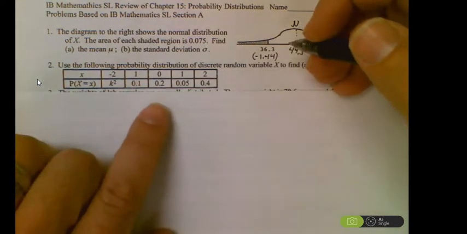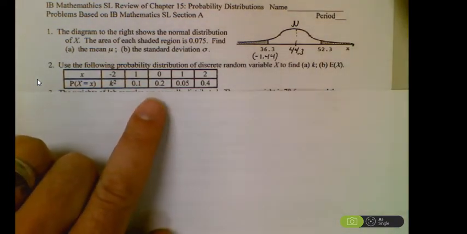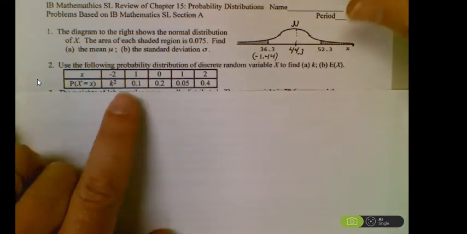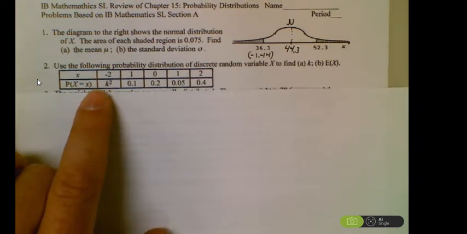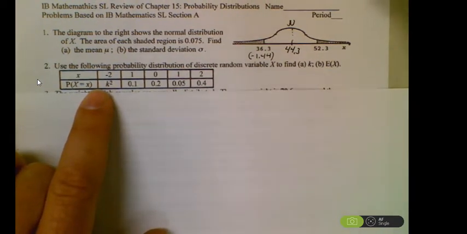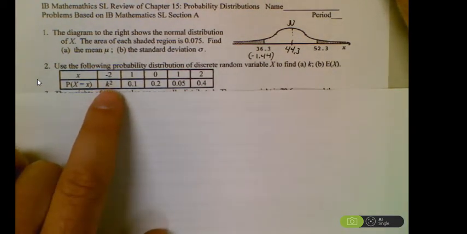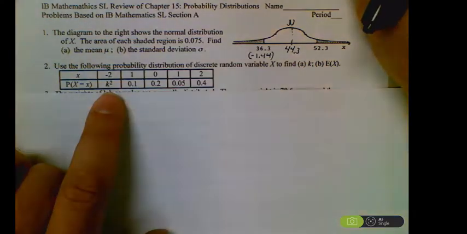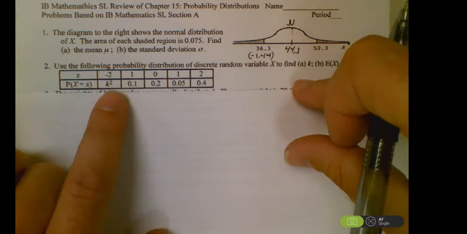Remember, one thing we know with probability distribution is that everything has to add up to 1 or 100%, because in terms of probability, you always have a total of 100% or 1.0. So in setting this guy up, using our probability distribution, I got my probabilities in the bottom row.